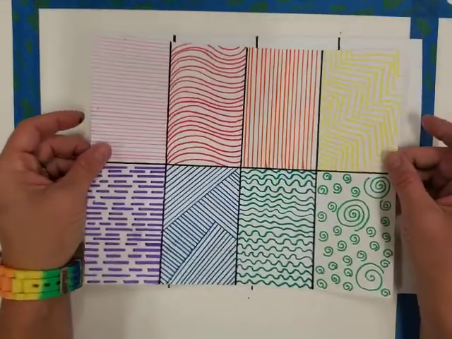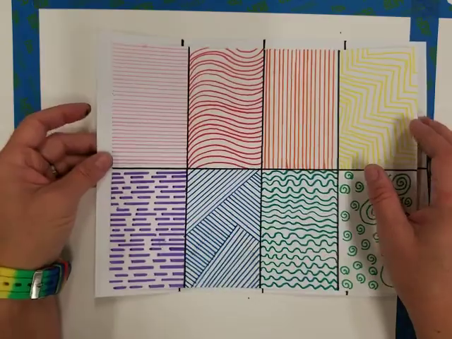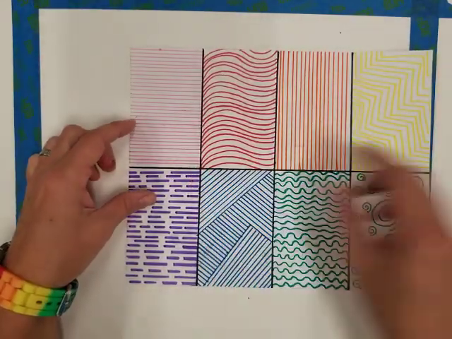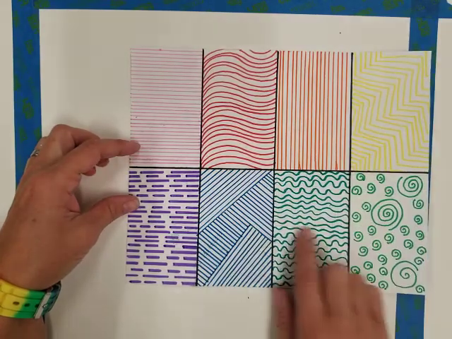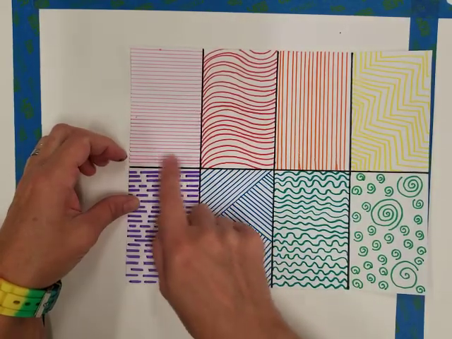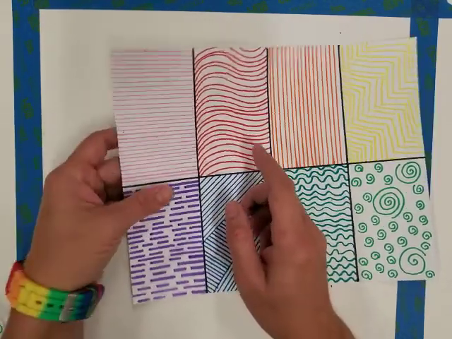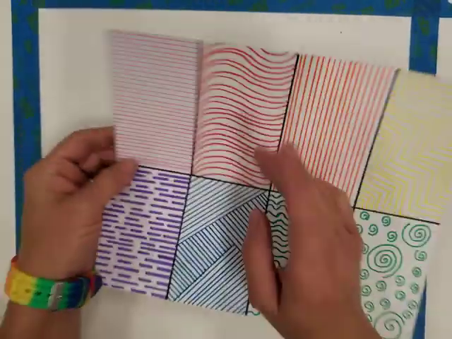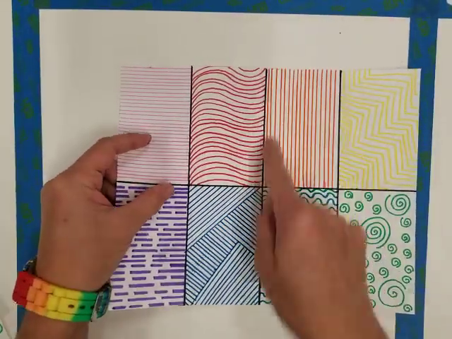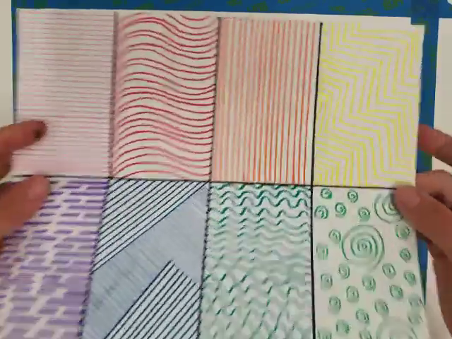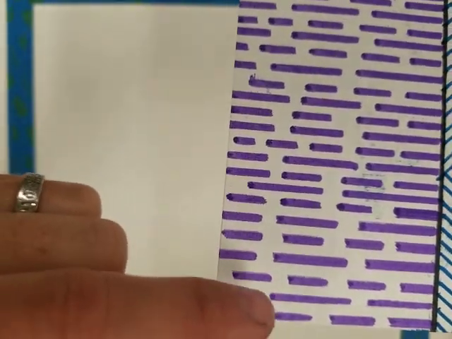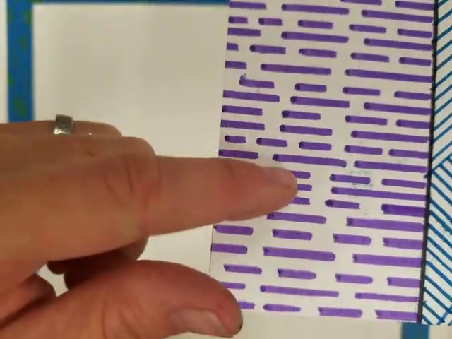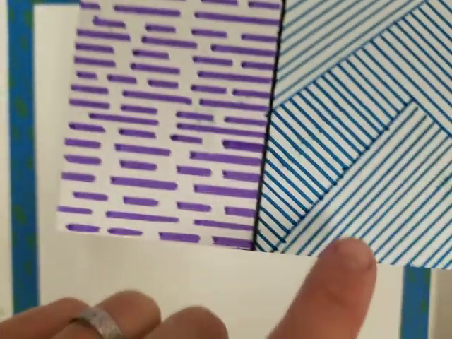So of course I like the rainbow, so I have a rainbow. I have used a ruler, and I'll show you how to make it very nice and neat. And I did horizontal lines. I think this one's my curved line, my vertical line, a zigzag line. I don't know if you can see that, I did broken and dashes on this one, okay? Because they're the same line, it's just one smaller than the other.